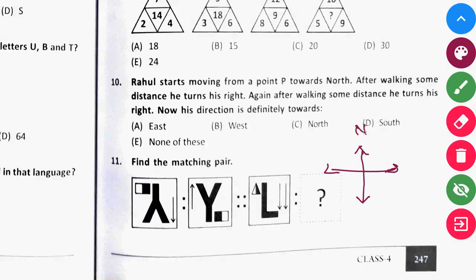This is north, this is south, this is west. Again I will draw north, south, east, west.